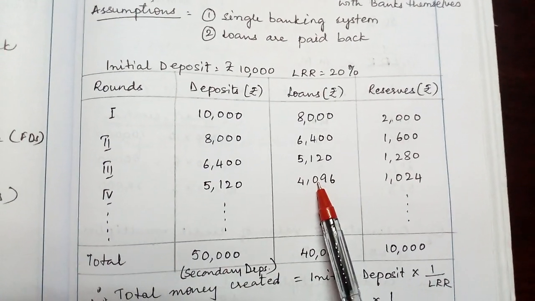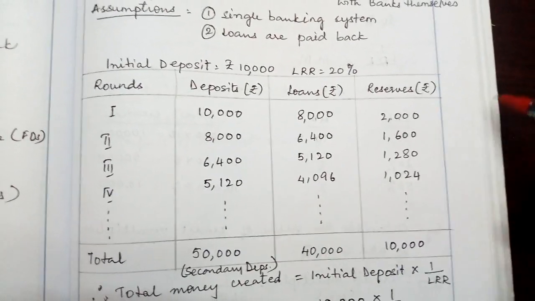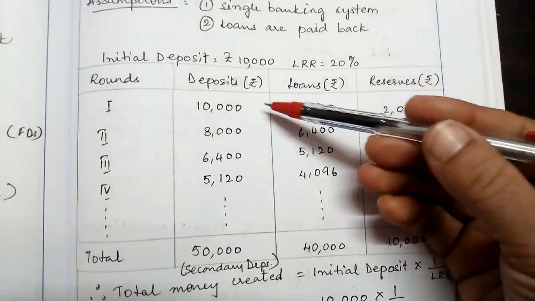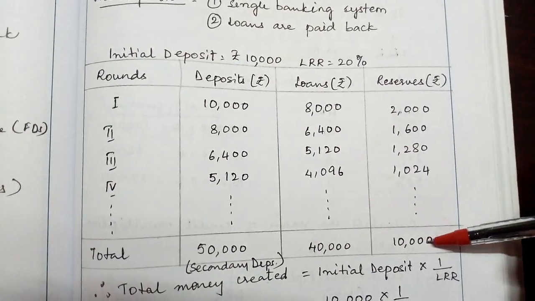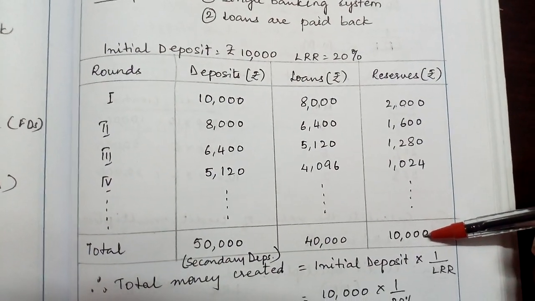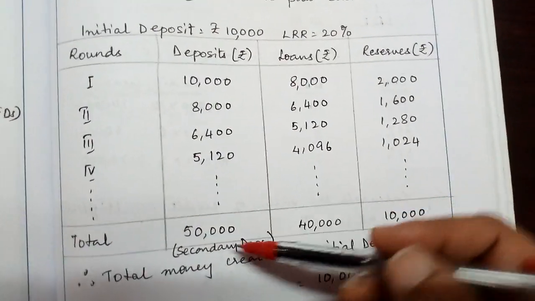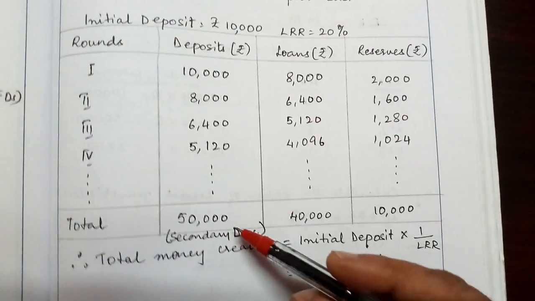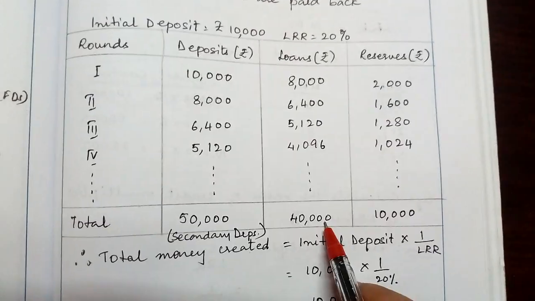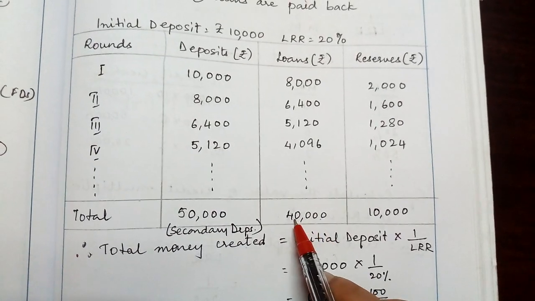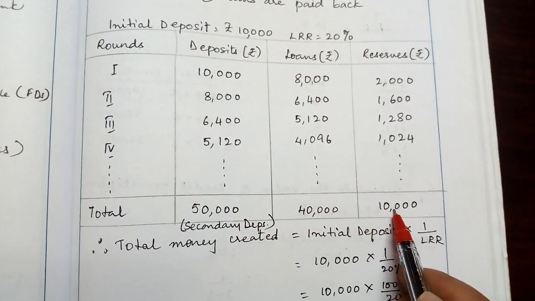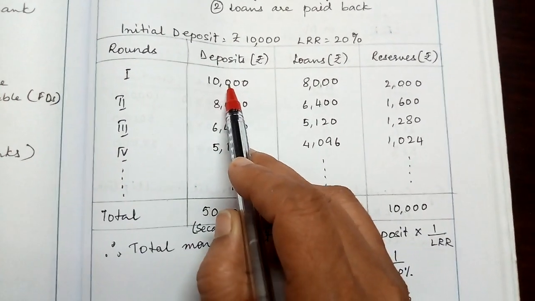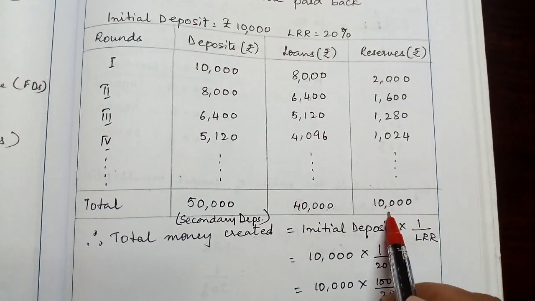How long does this continue? This continues until the reserves equal the initial deposits, 10,000. So this becomes a secondary deposit which is equal to 50,000. The loans that have been paid will be equal to 40,000 and the reserves now equal the initial deposits, or the primary deposit, which is equal to 10,000 rupees.